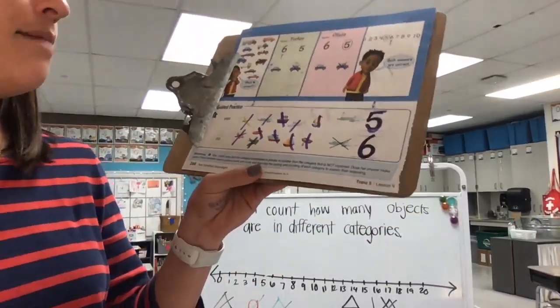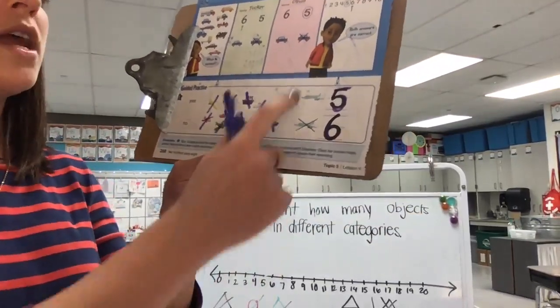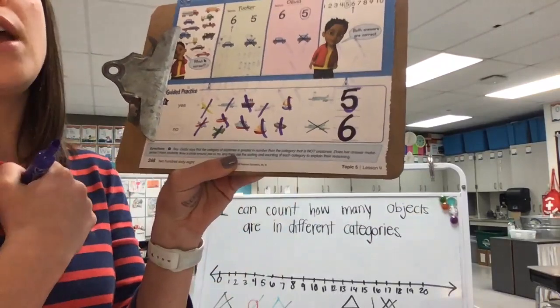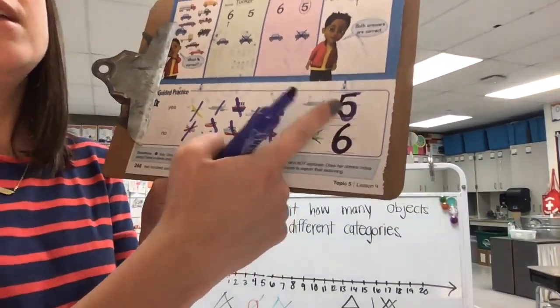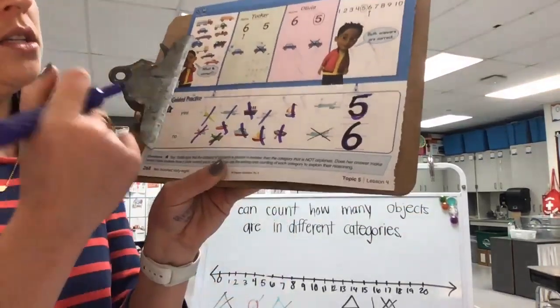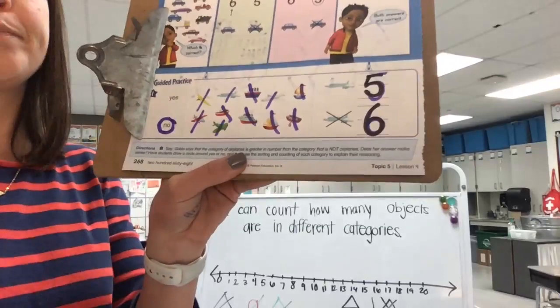Okay, but Gabby said that she thinks the category of airplanes is greater than the ones that are not airplanes. Is she right? No. 5 is less than 6. So we're going to circle NO. That spells no.